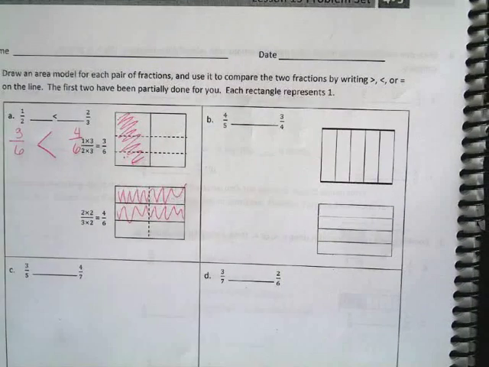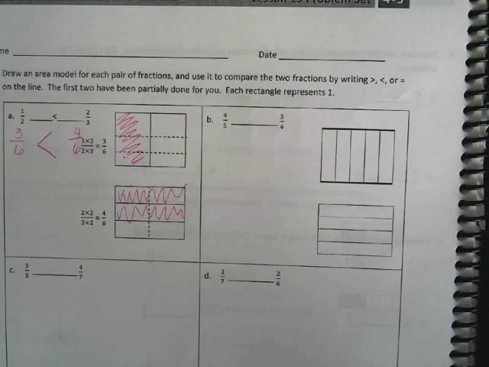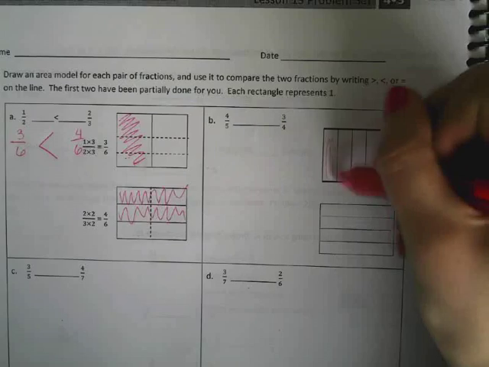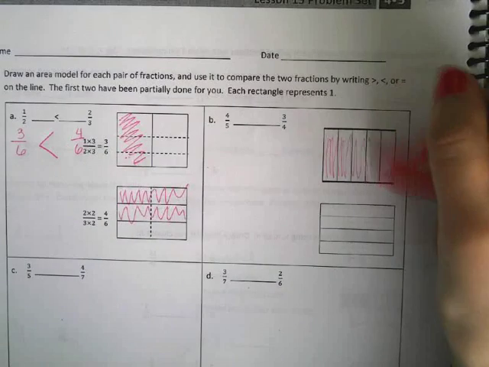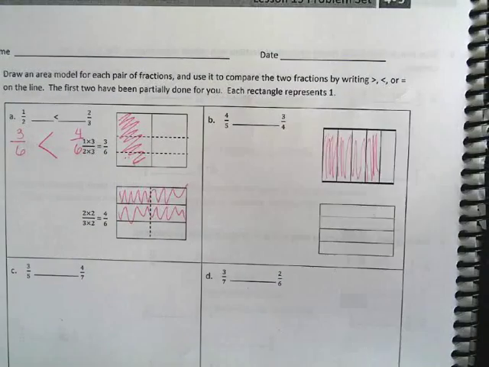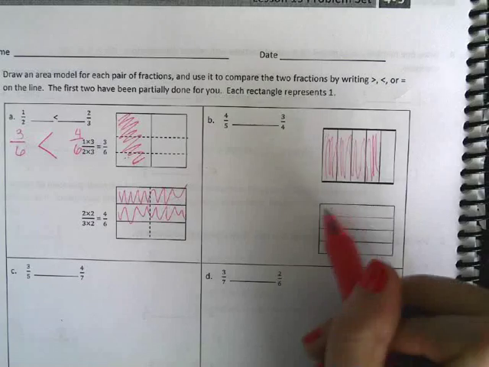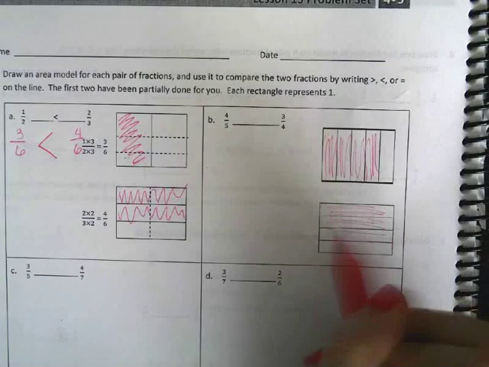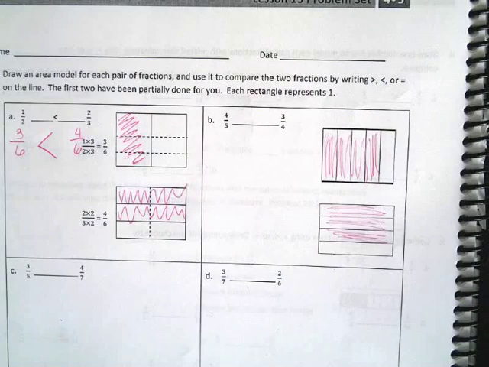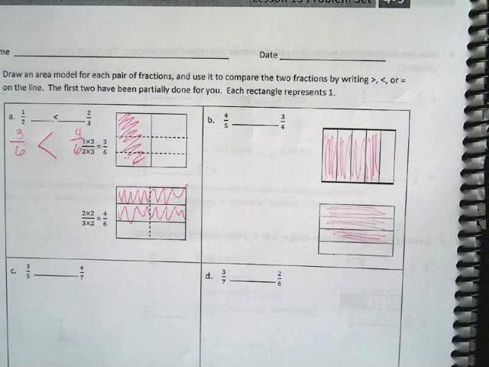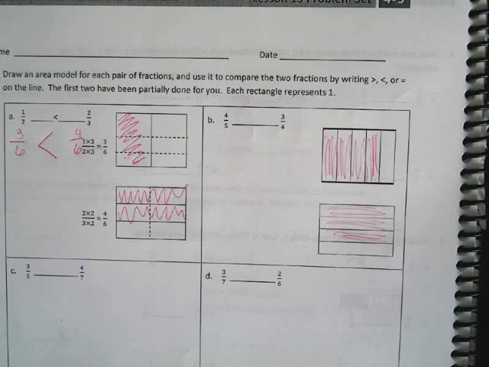We have 4/5 and 3/4. So the first thing we need to do is what? Shade them in. So shade 4 of the 5ths in. 2, 3, 4. And then shade how many of the 4ths? 3. 1, 2, 3. All right, what do I do next? Someone walk me through my next step. Corvian?